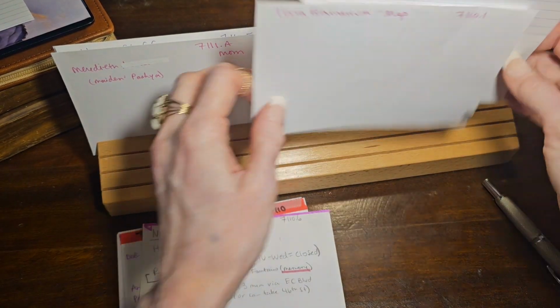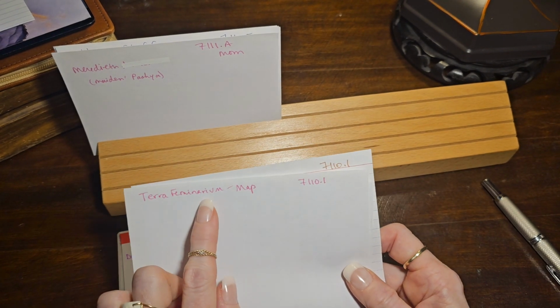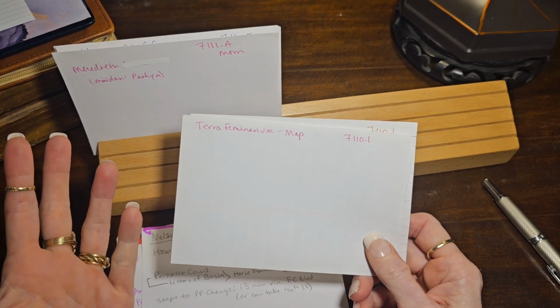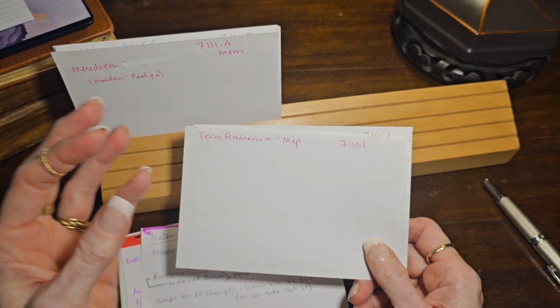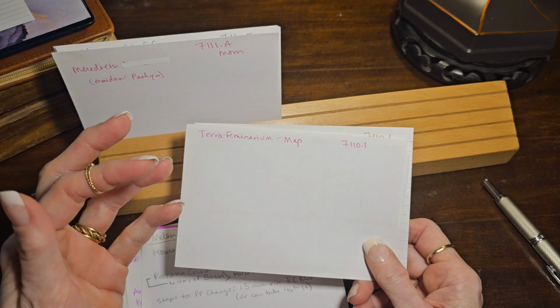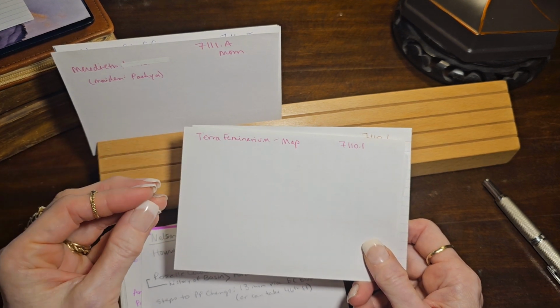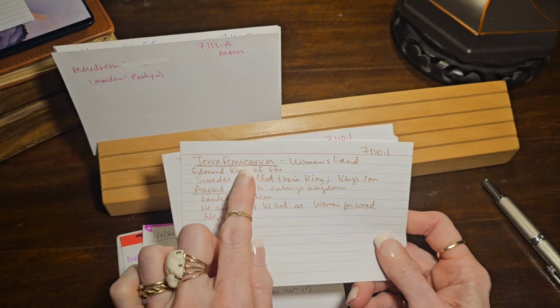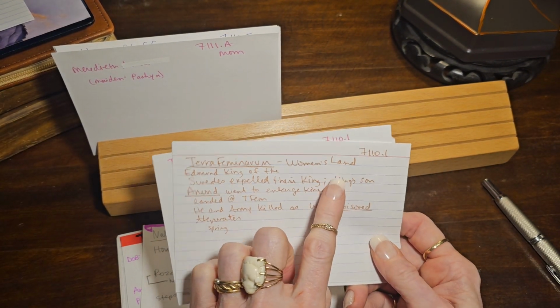Let's look at a second example. This card is labeled Terra Feminarium and it says map. When I was originally doing reading about different historical mythologies, different origin stories, just things that interested me, I ran across something called the Terra Feminarium. The Terra Feminarium means women's land.